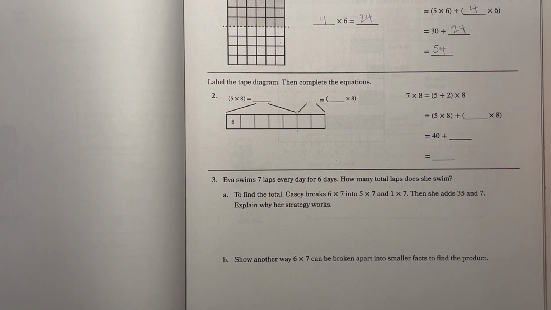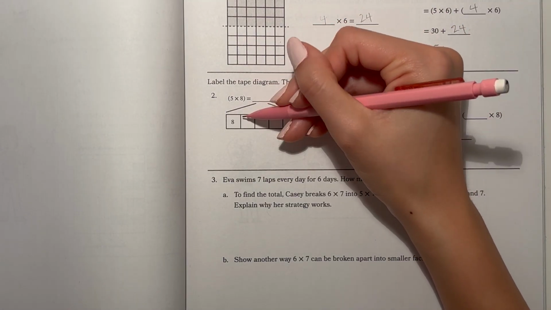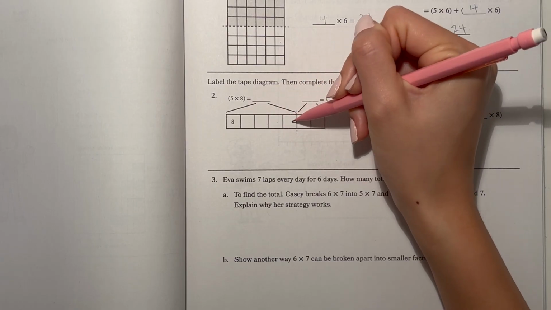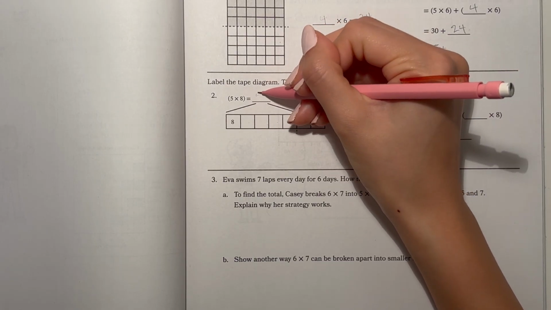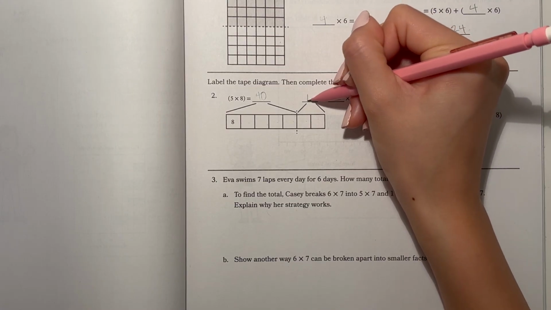Now label the tape diagram, then complete the equation. Number 2. So first we have 1, 2, 3, 4, 5 times 8. That's 40. And here we have 2 times 8, which is equal to 16.